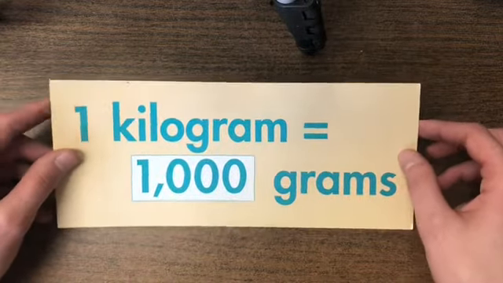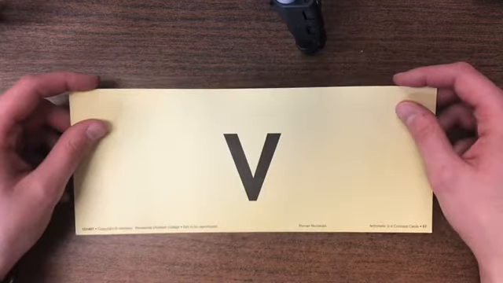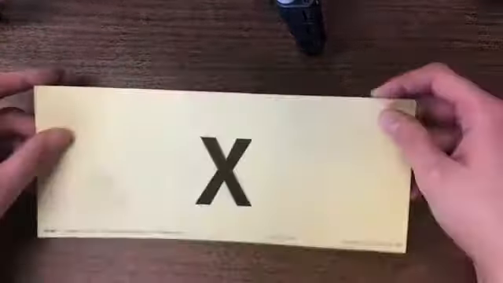Then, this is the Roman numeral, so this letter I is the Roman numeral for the number 1. V is the Roman numeral letter for the number, that's right, 5. X is the Roman numeral for the number 10, very good.